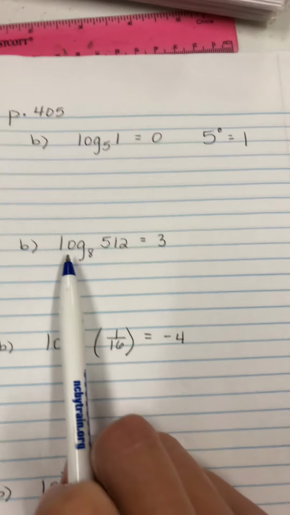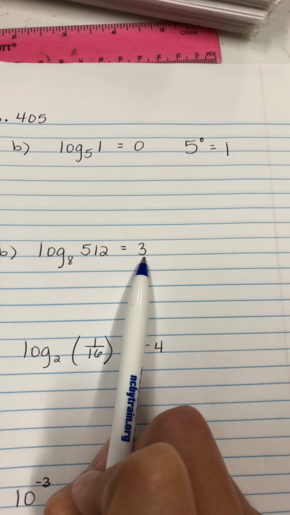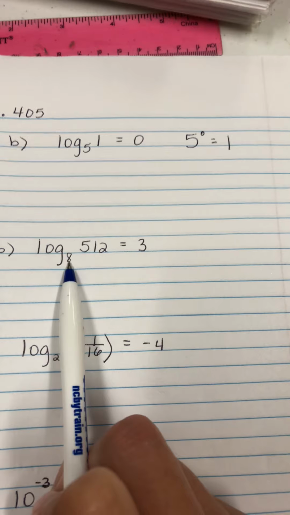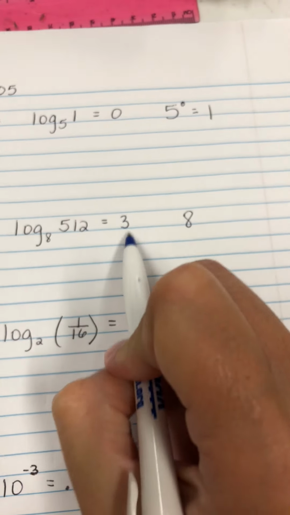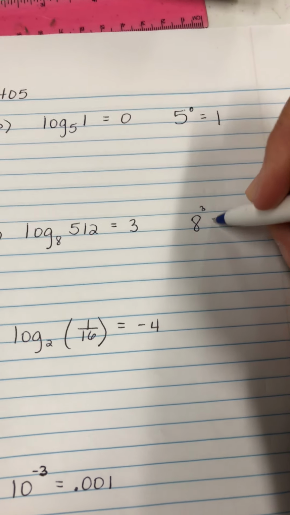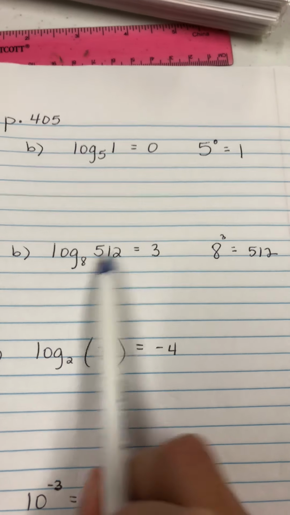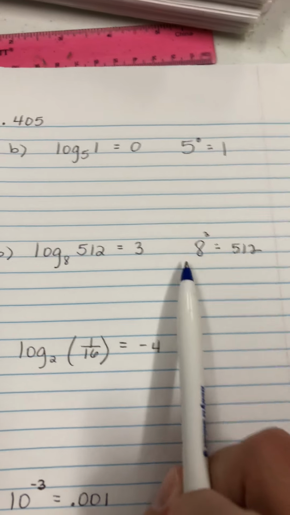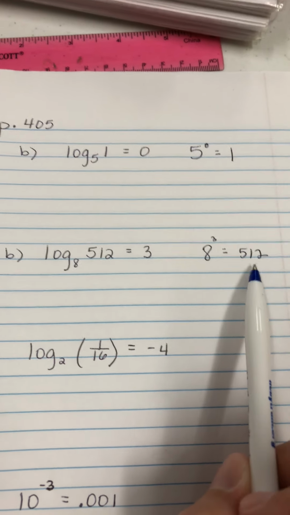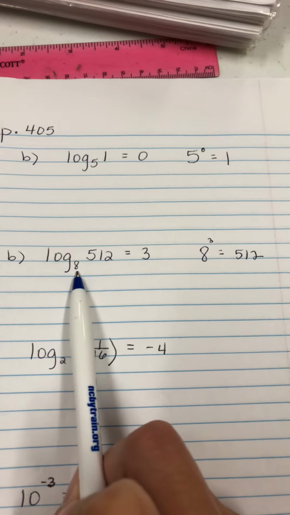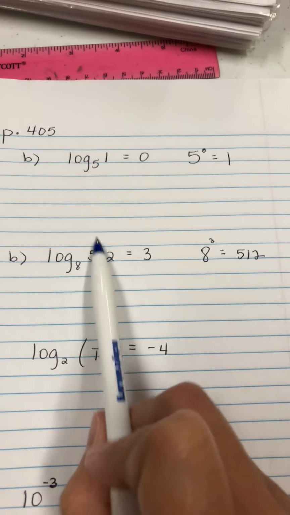Okay, let's do another one. Log base 8 of 512 is equal to the number 3. If I'm going to rewrite that, I'm going to start out with my base of 8. So my 8 raised to the 3rd power is equal to that 512. Okay, one is in the log form, the other is in the exponent form. And it's true that 8 raised to the 3rd power, 8 times 8 times 8, really is 512. So your base raised to that exponent is equal to that number. It's like a little loop here.